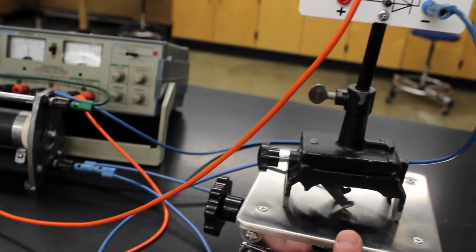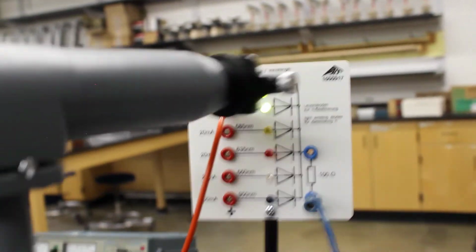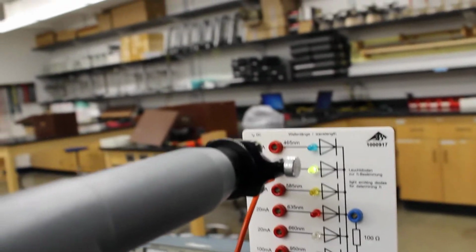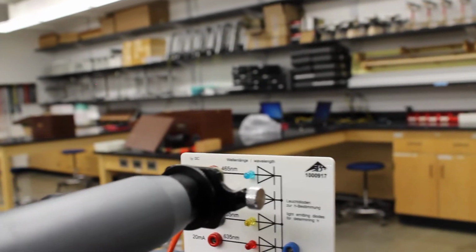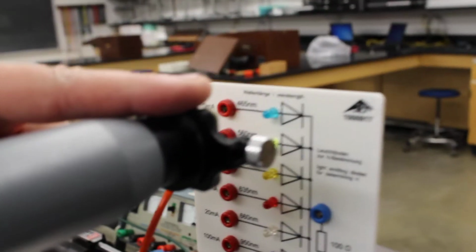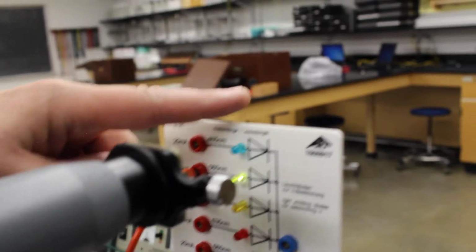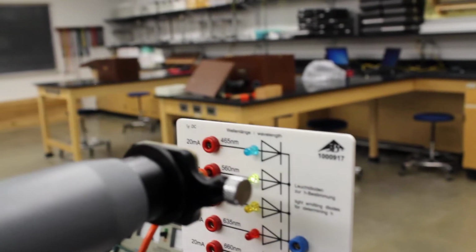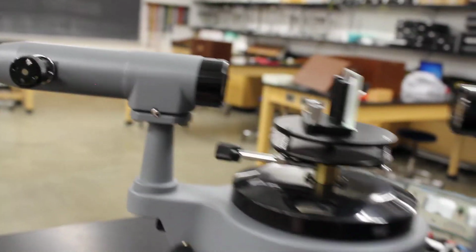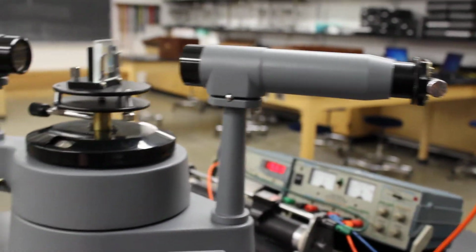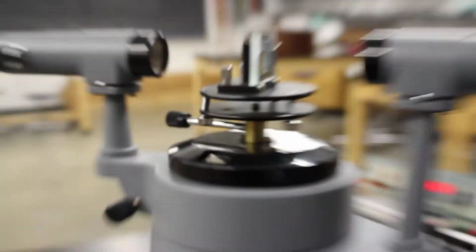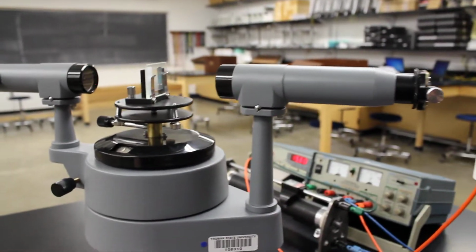I put both the diode and the spectrometer, which we'll talk about next, on lab jacks to help me with the vertical alignment of the spectrometer entry with the light source. This is the spectrometer. I have to get it far away so you can see it. Maybe I can zoom out. Is there a zoom? That's about as far as I can zoom out.